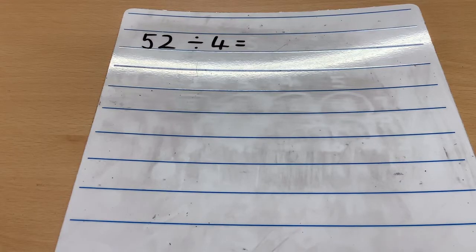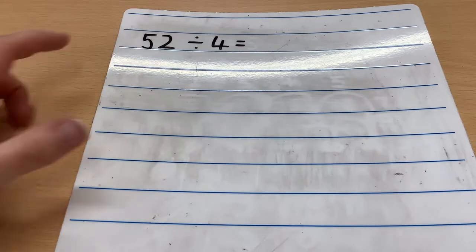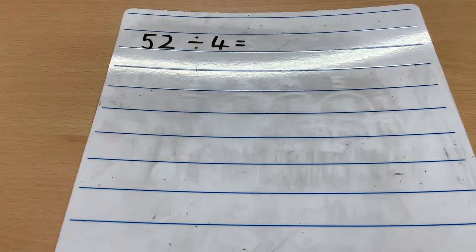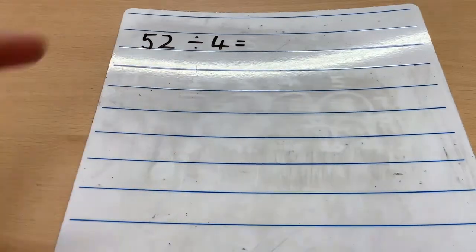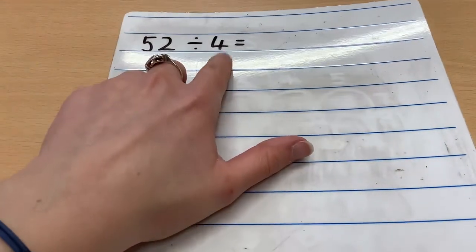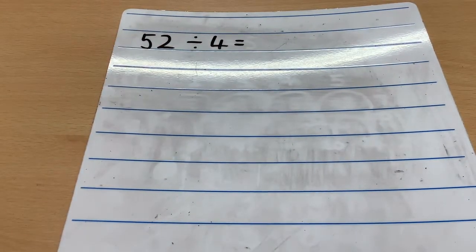Let me show you this equation. 52 divided by 4. Now, the first number in a division equation is called the dividend. If you notice that the dividend is 10 times more than the divisor, 4 multiplied by 10 equals 40, then you can use your multiplication facts to make the number line easier for you.